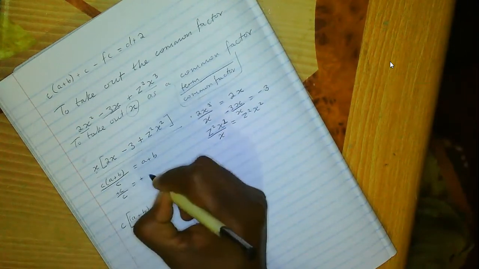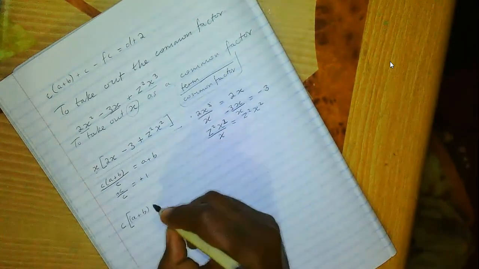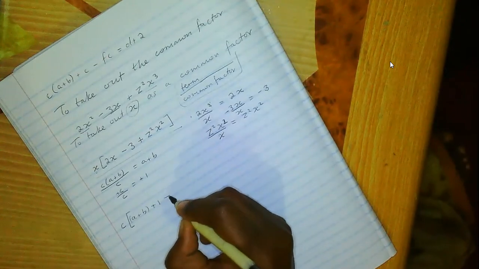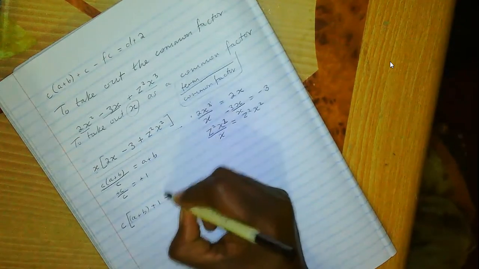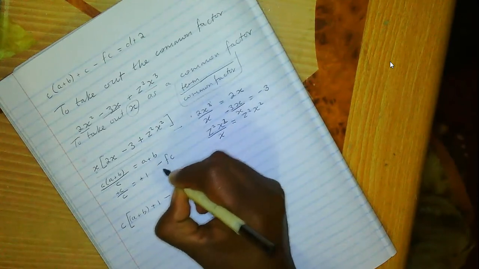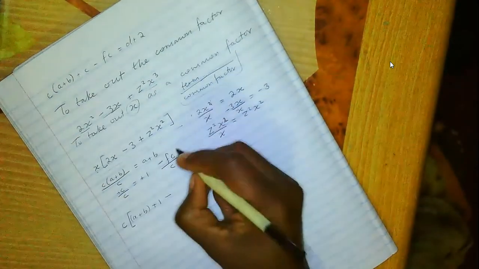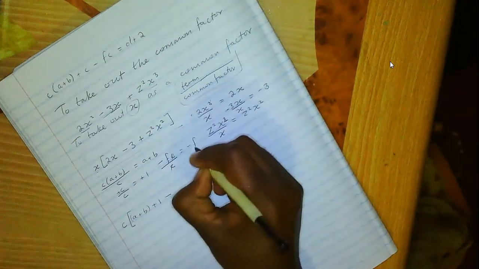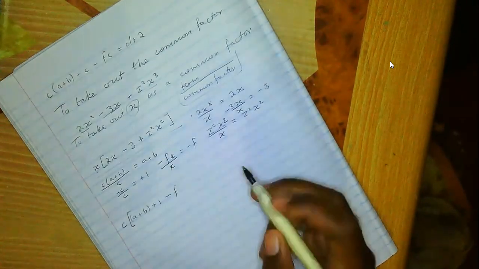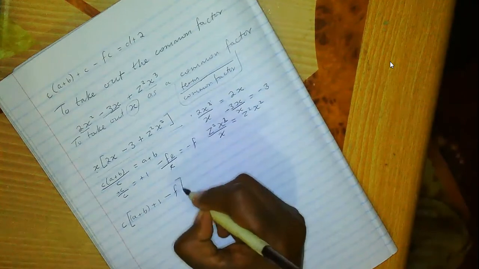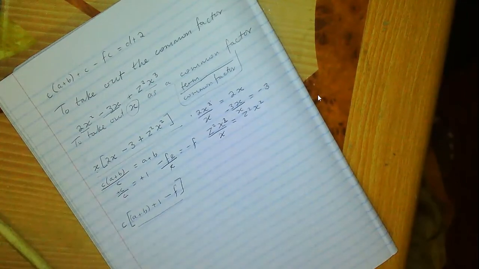C and C cancel one another, and you have 1. Minus F over C over C. These two Cs cancel one another, and you're left with negative F. And this is how you will get the terms inside the bracket that we will see shortly.